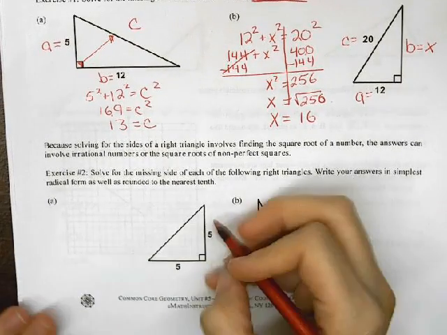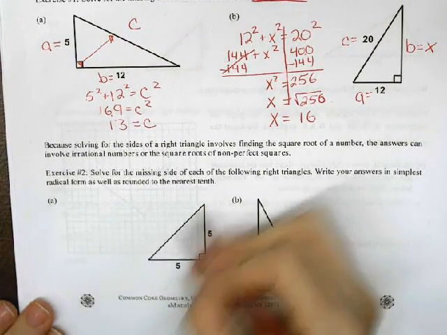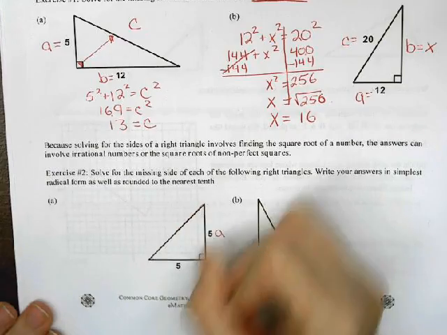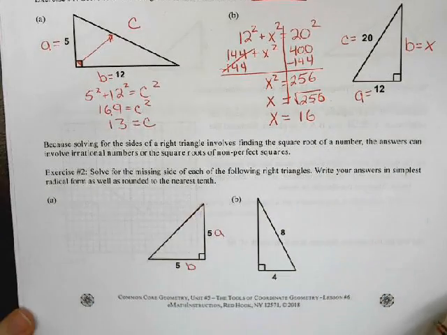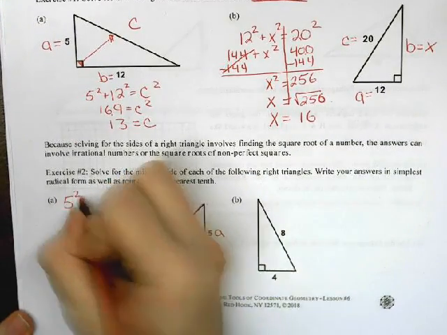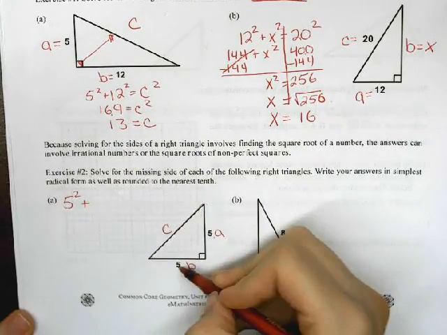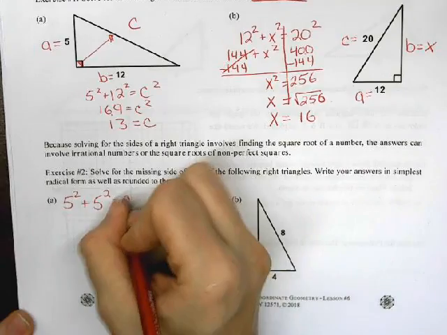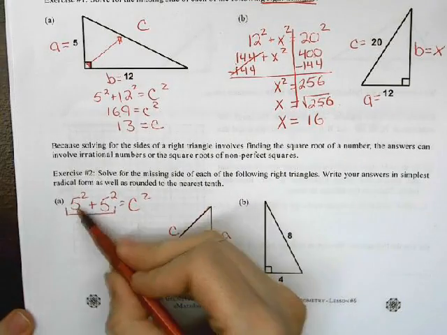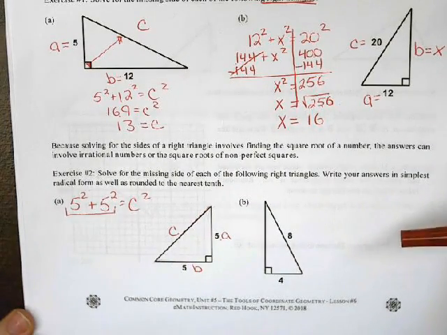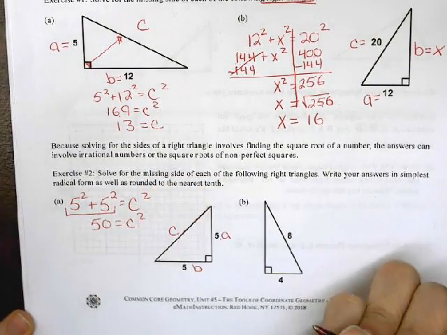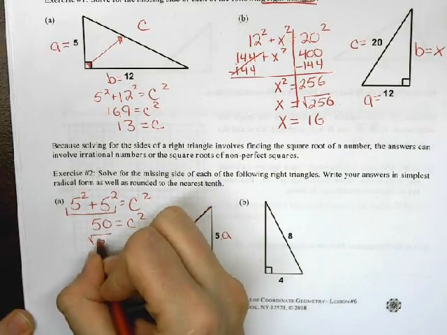For any right triangle, if you need to find a missing side, you would use the Pythagorean theorem. This is my side A, this is my side B, and this is my side C. So I'm going to do a squared, which is 5 squared, plus 5 squared, equals c squared. You can just stick this right in your calculator. I get 25 and 25, and that makes 50. So I get 50 equals c squared, and then I would take the square root of 50 to get c.